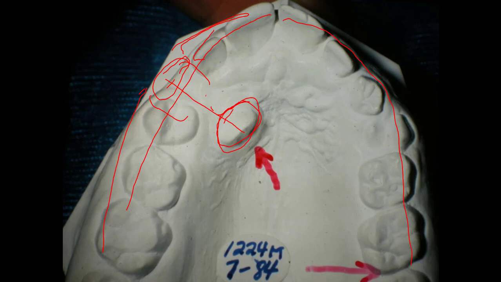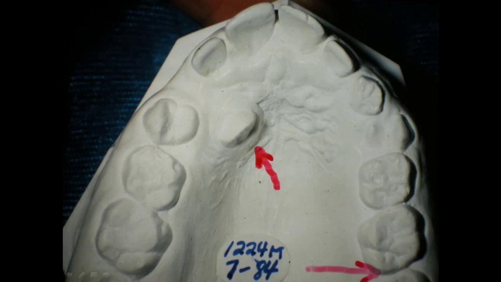It's not a big deal case, but I thought it was rather interesting. There's very few cuspids erupt into the palate like this. They nearly all erupt under the lip.